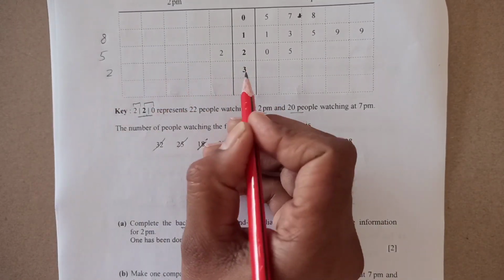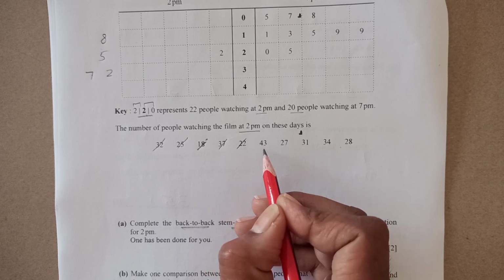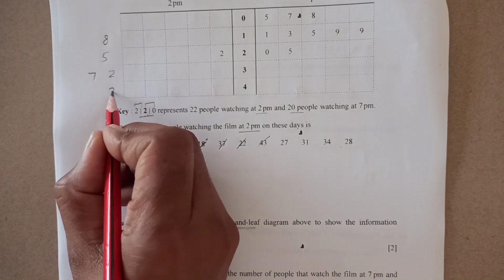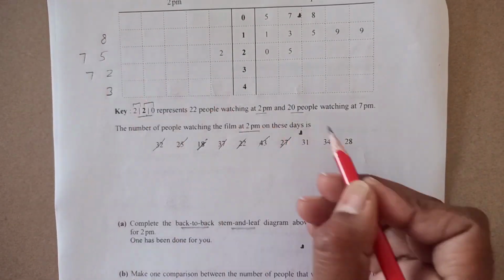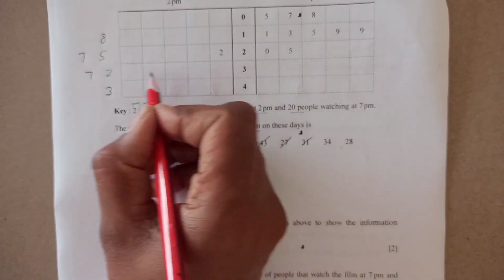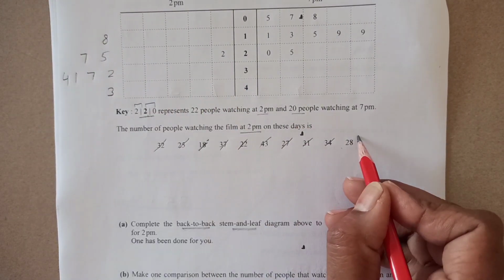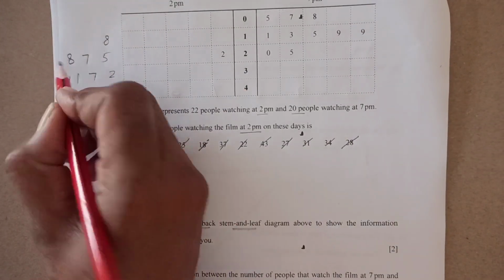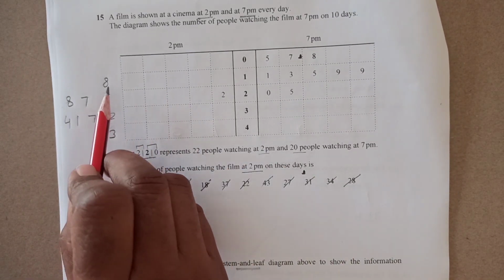Then we have 37 in the row of 30. 22 is done already. 43 is going to be 3 here. 27 goes with this. Then 31 is here. Then 34 is also here. 28 goes here. Now we need to write this in order, so that's why I wrote it inside.